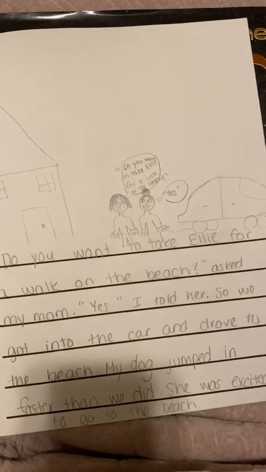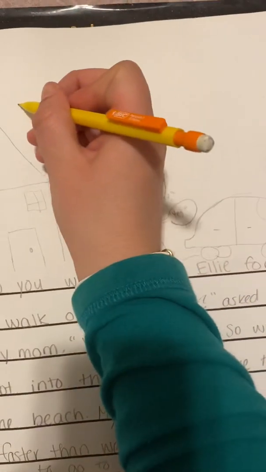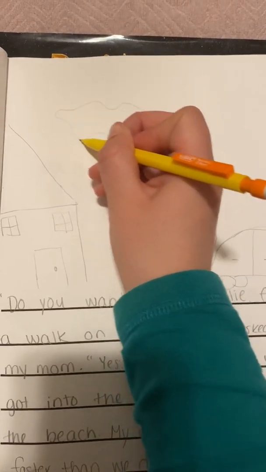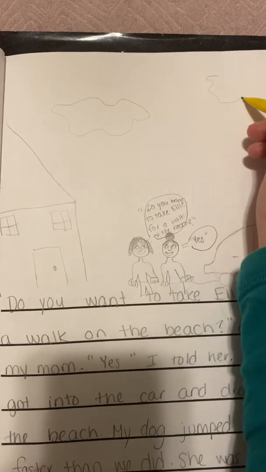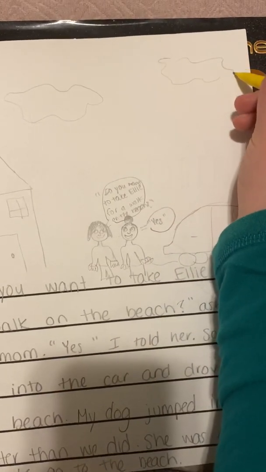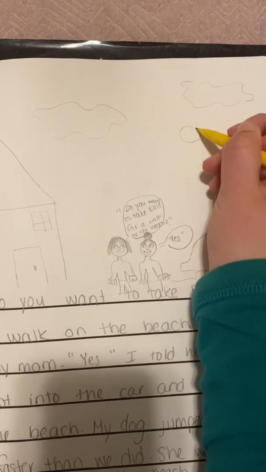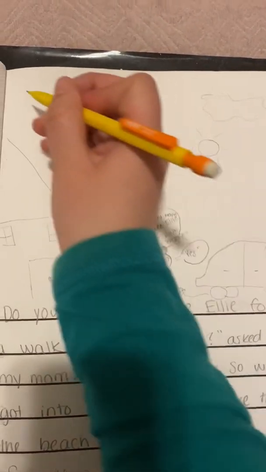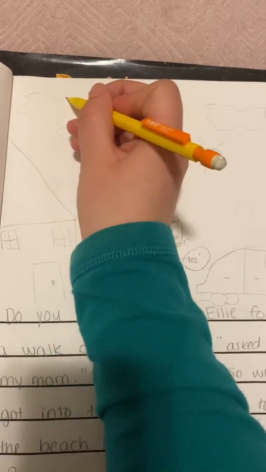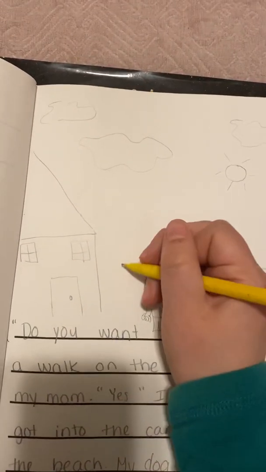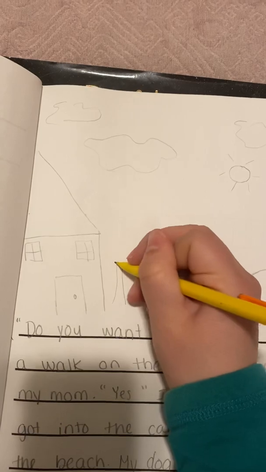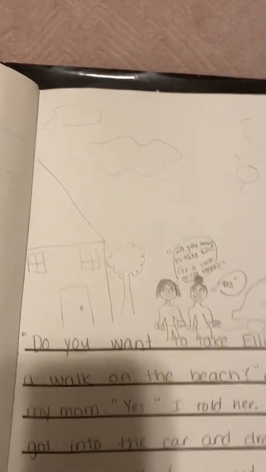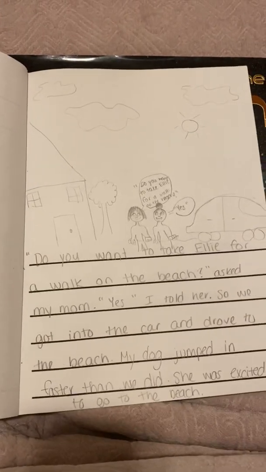Now I could make my background look a little bit nicer, maybe by adding some clouds in the sky for some details. It was pretty sunny out that day, so I can add some sunshine, maybe another cloud over here. By my house, there's some trees. So we want the background of the picture to have some details in it too.